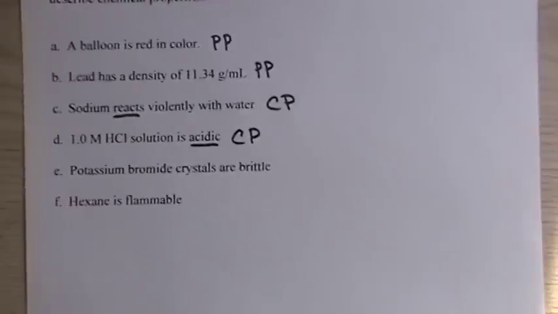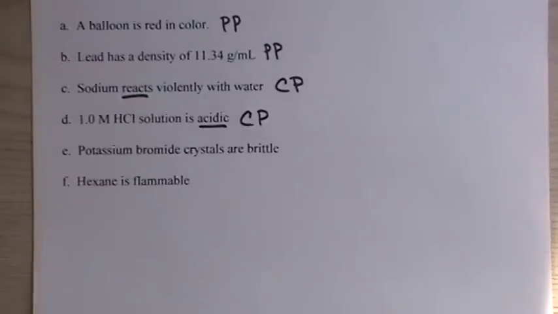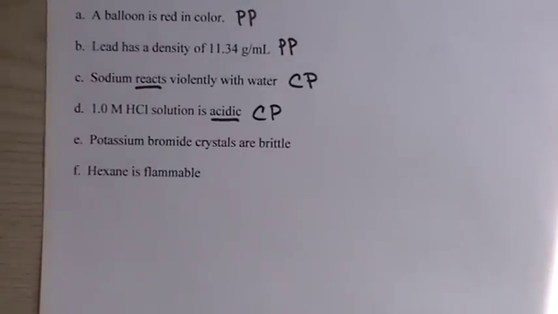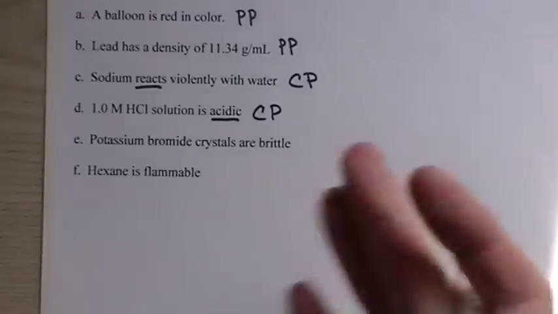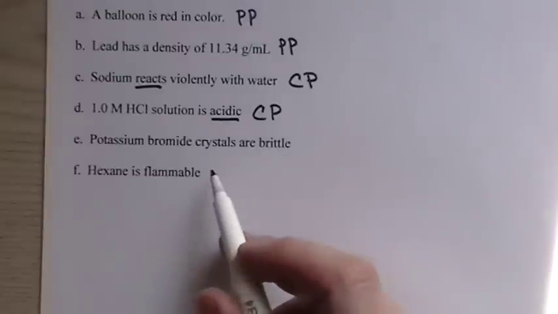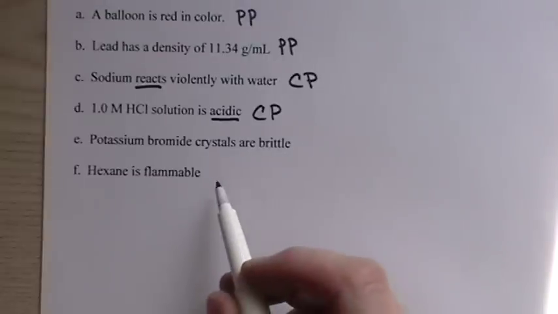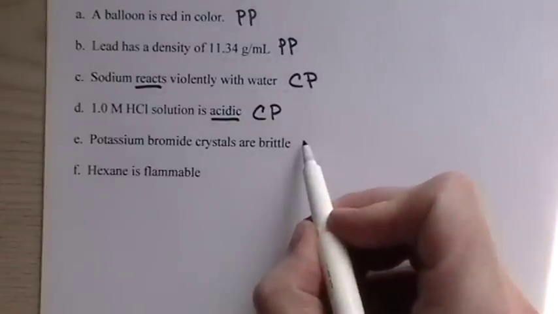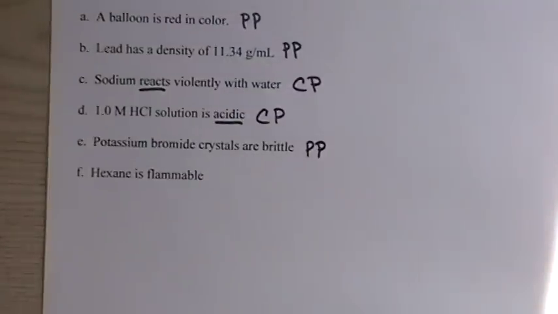Potassium bromide crystals are brittle. If you take a big crystal of potassium bromide and break it and crush it with a hammer, now you've definitely changed its structure on the macroscopic level, but you haven't changed the potassium bromide itself. It's still potassium ion and bromide ion. That hasn't changed, so whether it's brittle or not is a physical property.